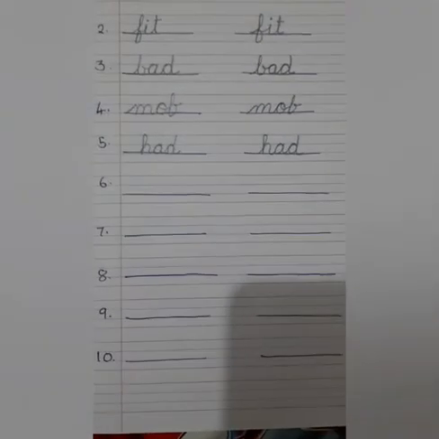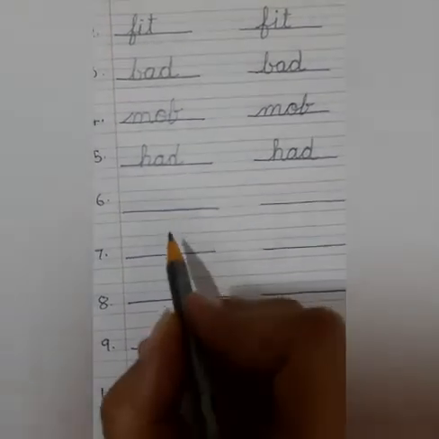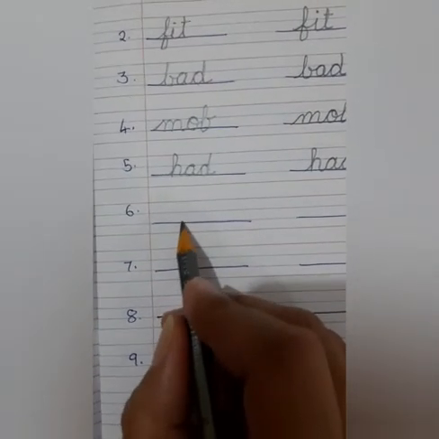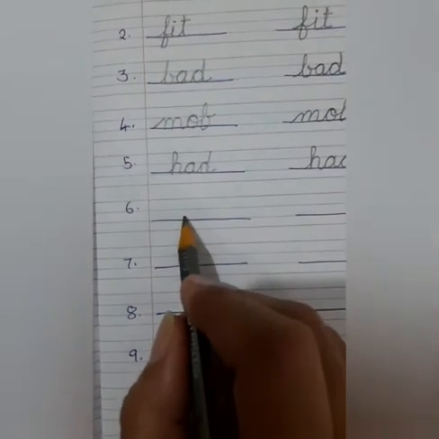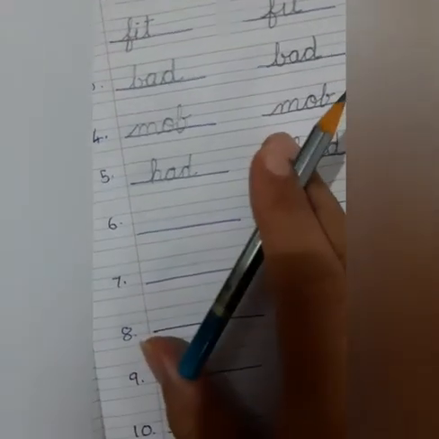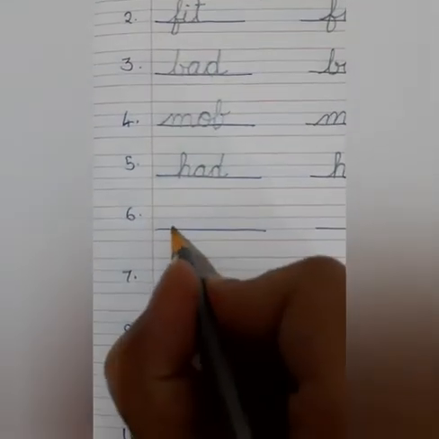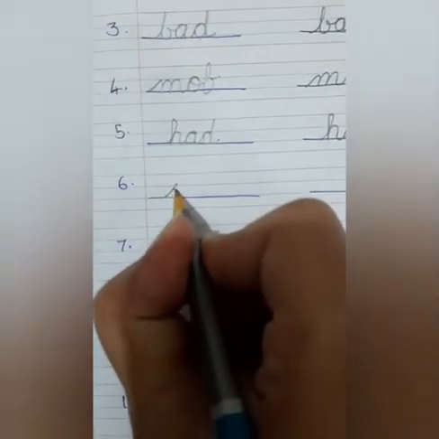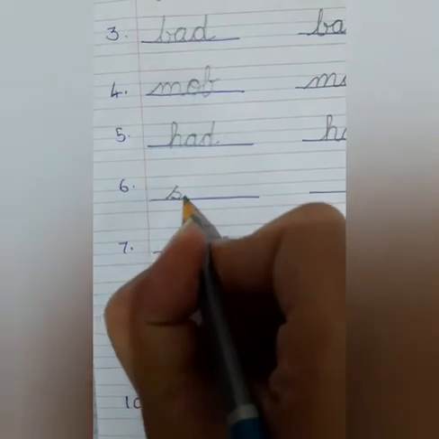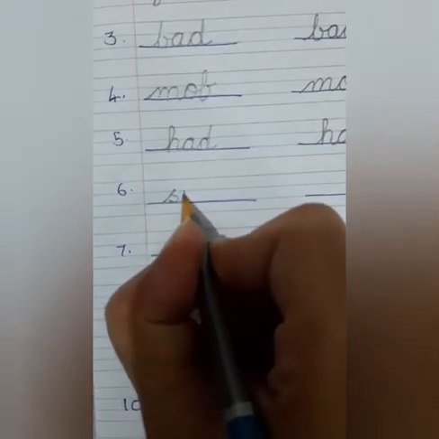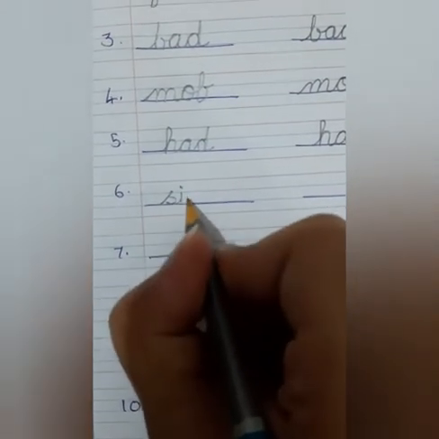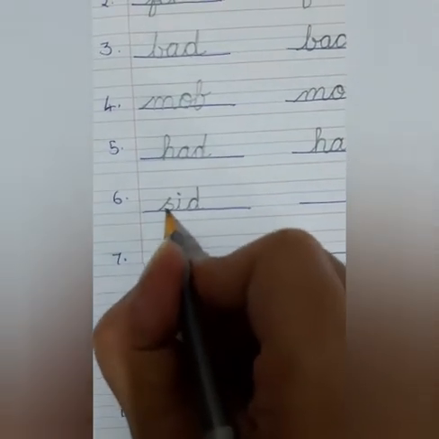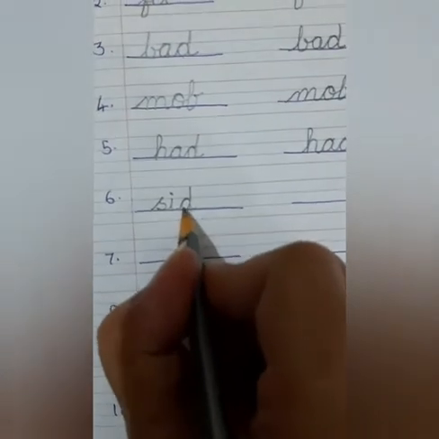Now see the next. I'll write here Sid. And how do we write Sid? For sir, we will write S. Then for E, I. For the, I will write D. S-I-D, Sid.